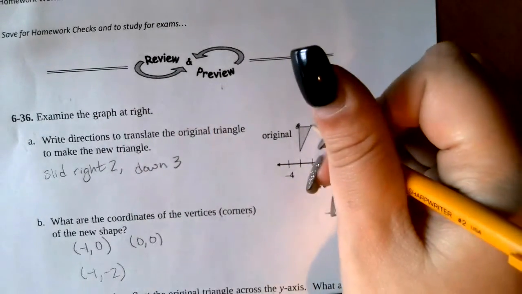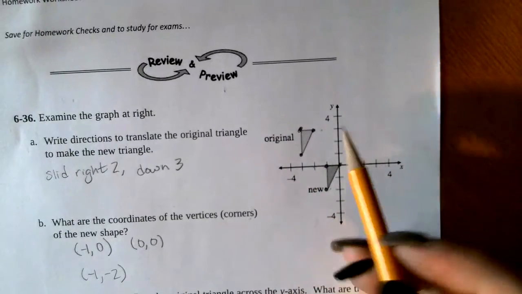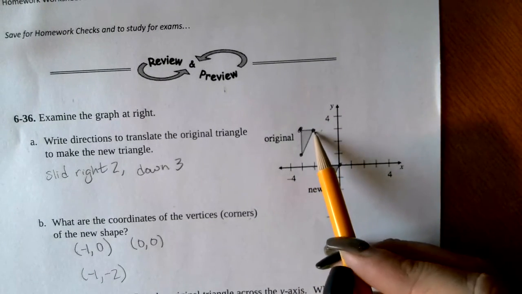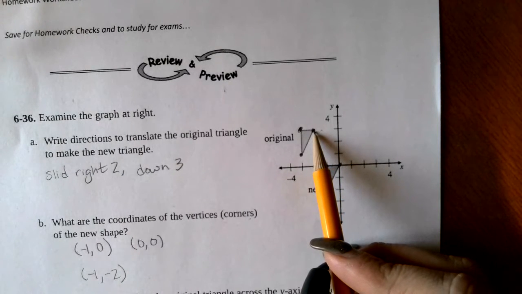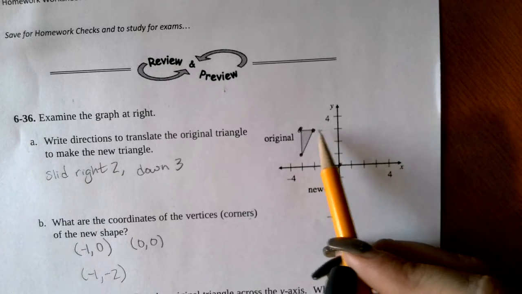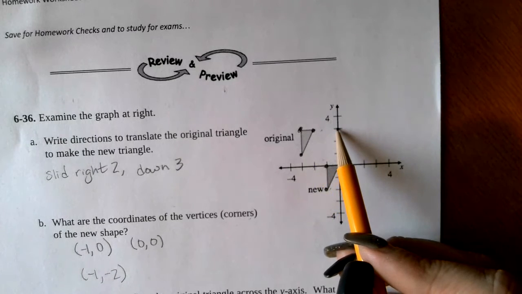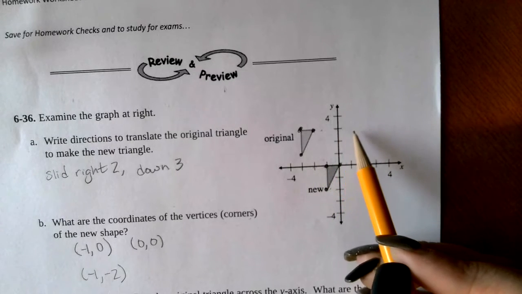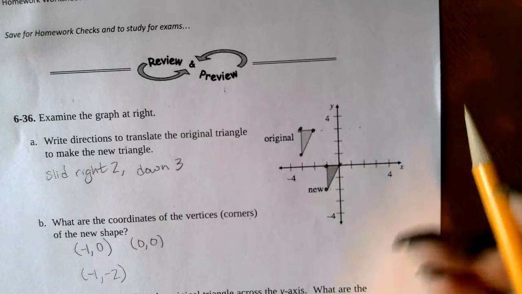I'm just going to start by measuring our points and getting our points on here. We measure how far away this first point is. You could pick any one, it doesn't matter which one you start with, from my line of reflection, in this case my y-axis. I am 1, 2 away, so I need to move 2 to the right from the y-axis.